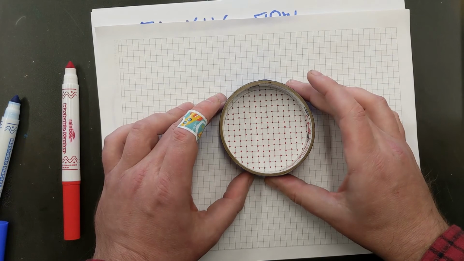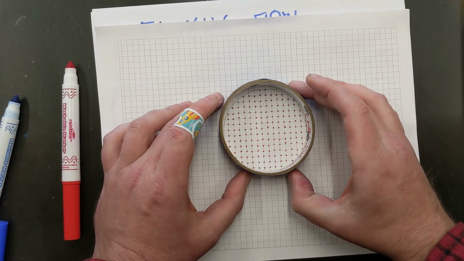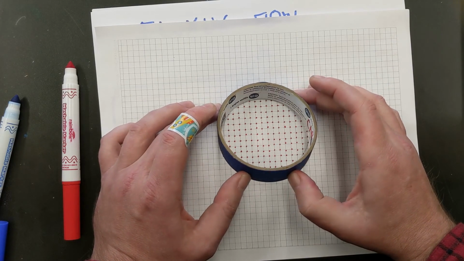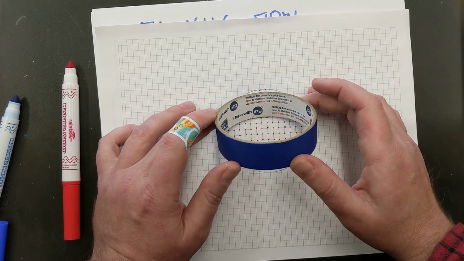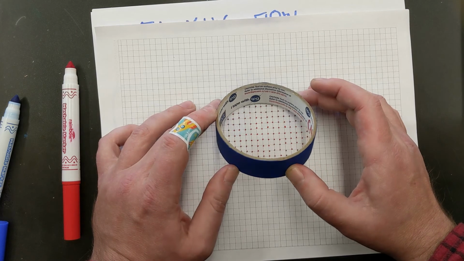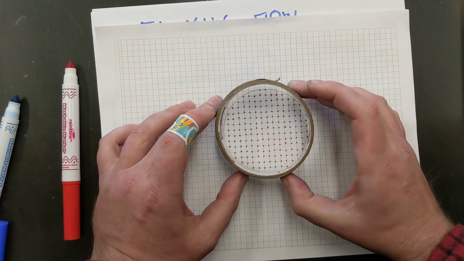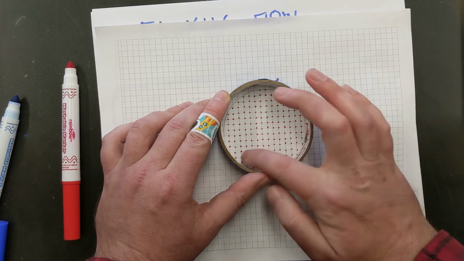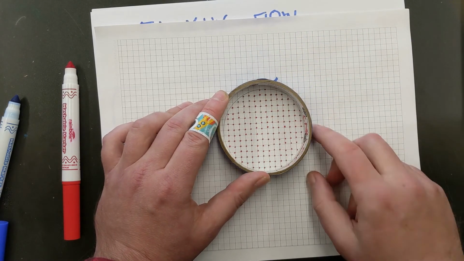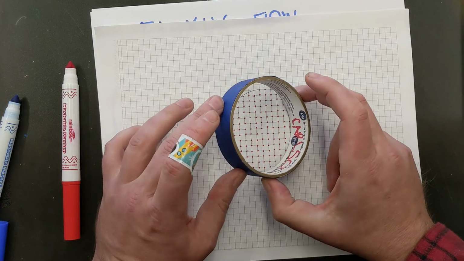Here we can see a couple hundred dots, but what happens if I rotate the shape compared to the vector field? I see I'm getting a lot fewer vectors poking through there, and here I'm getting more. So when the area and the vector field passing through it are most perpendicular, that's when we get the most flux through there.